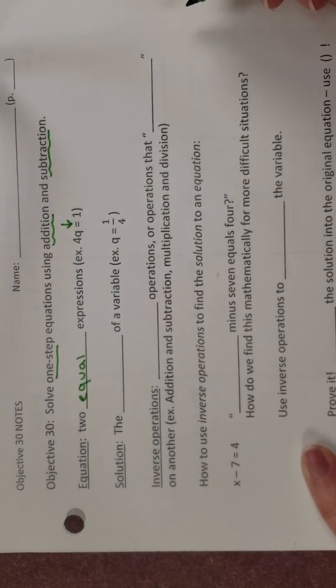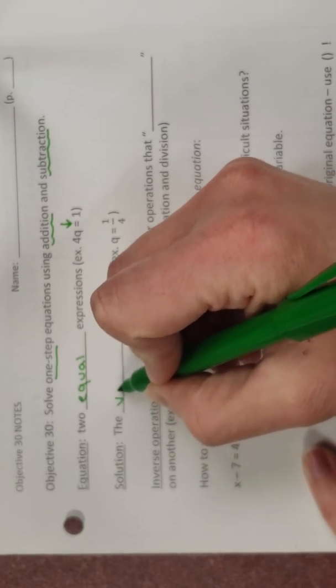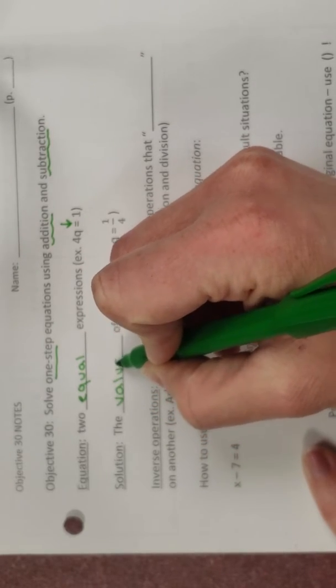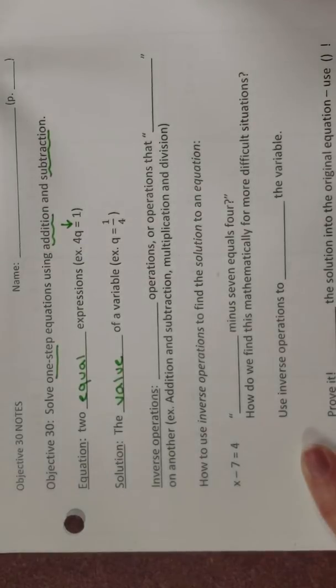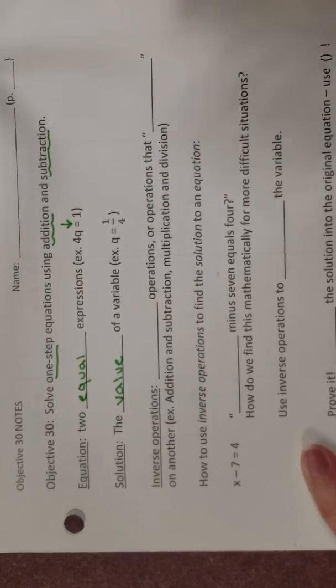It's not an equation. And then the solution, it's kind of like saying the answer, but it's not as great to say that in a math class. We say solution, and that just means the value of whatever the solution is, the value of the variable, the value of the letter where you are trying to find its worth.